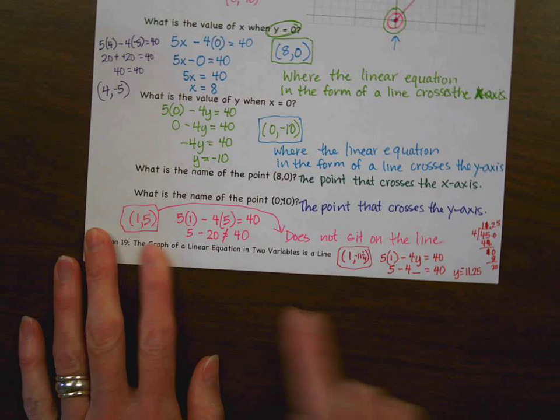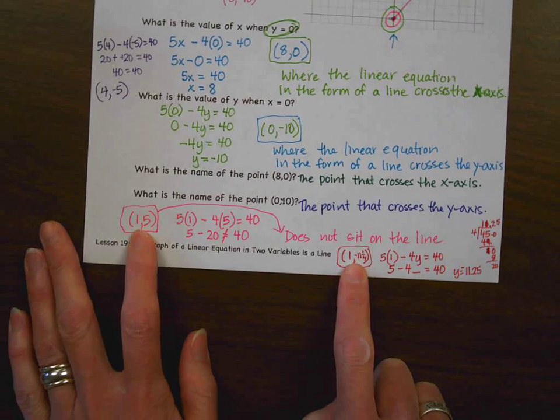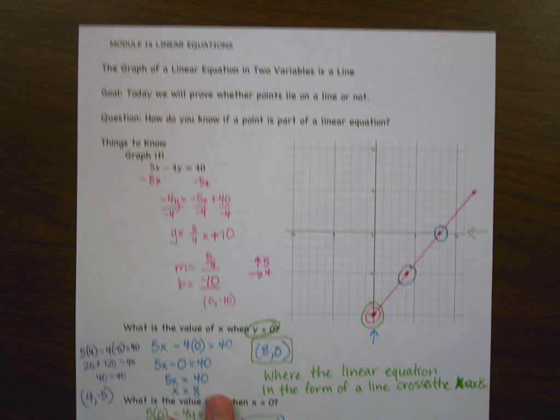When your equation is not balanced, then you have proven that it does not sit on there. And we did that too. We call these counterexamples. Okay?